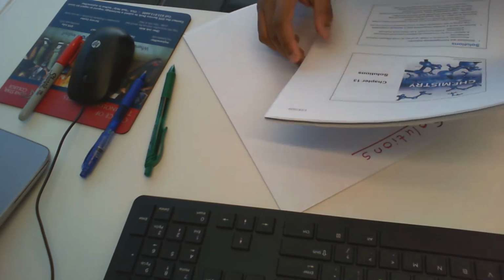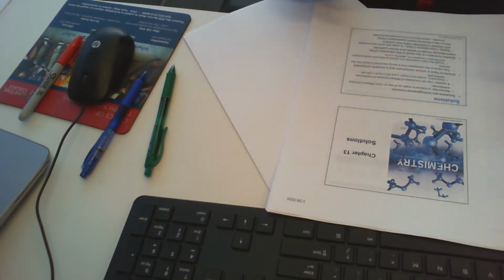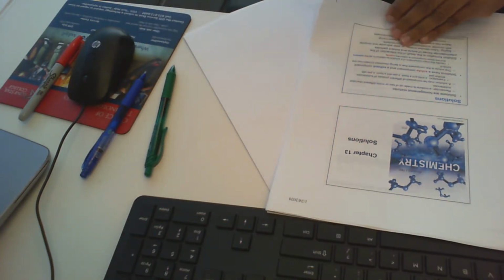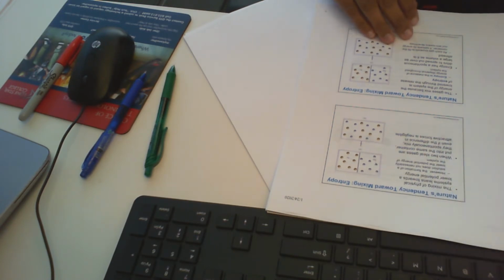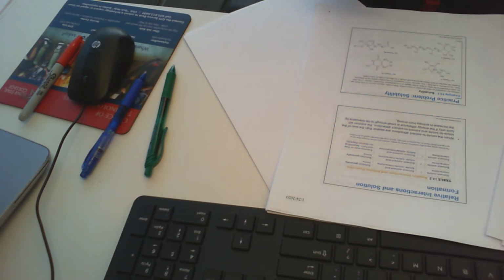Solutions. A basic solution has two parts, solute and solvent. Think about a simple sugar solution. You take sugar and dissolve it in water. Sugar becomes the solute, water becomes the solvent, and when you mix them together, it becomes a solution. And then you have this tendency, the entropy, and always keep in mind, in order for anything to become dissolved, basically dissolving, you have solute, solvent, solution.